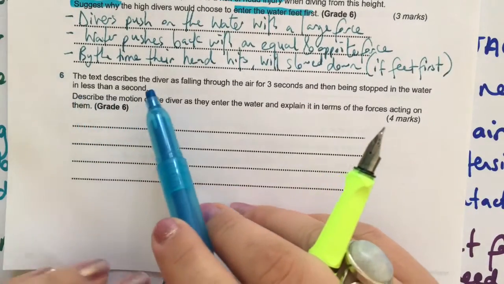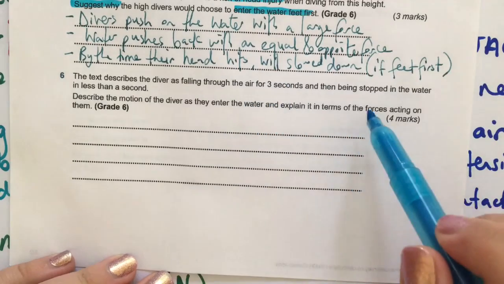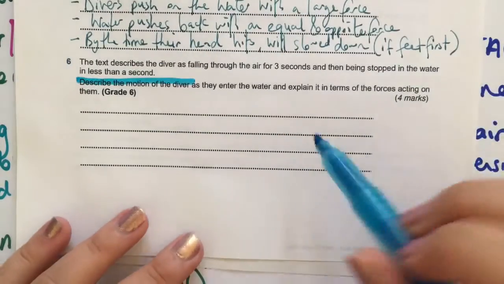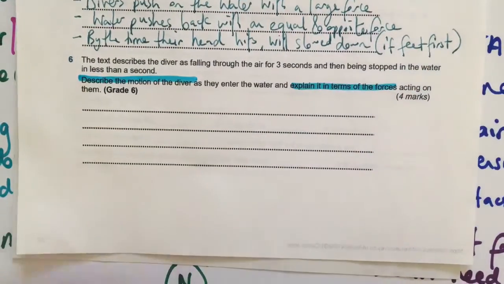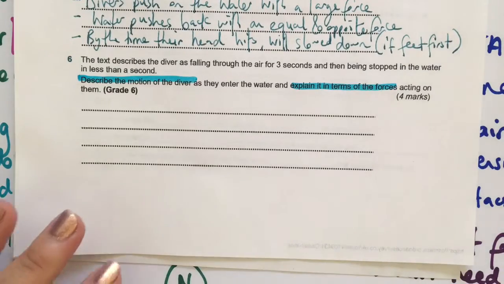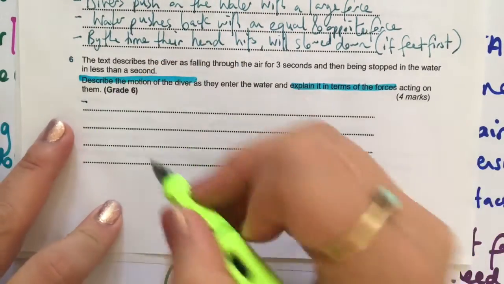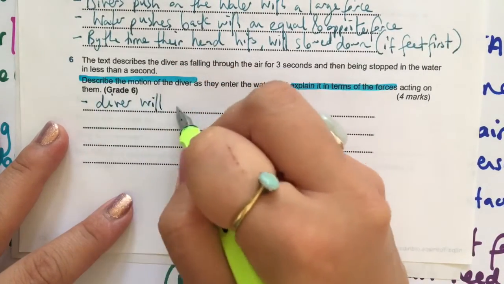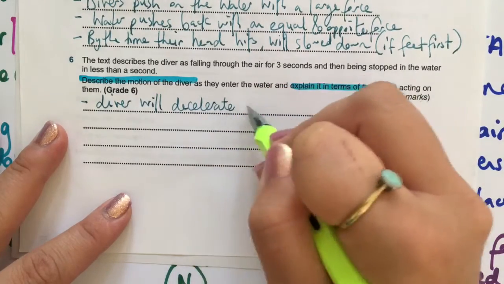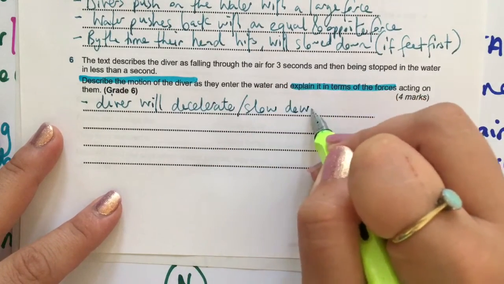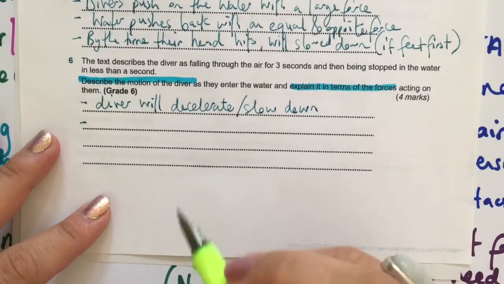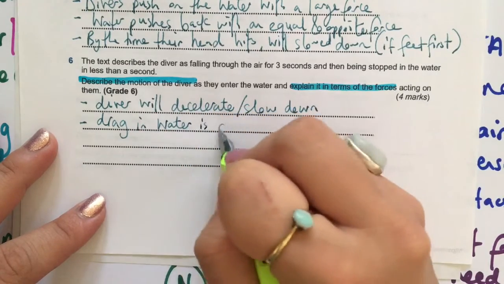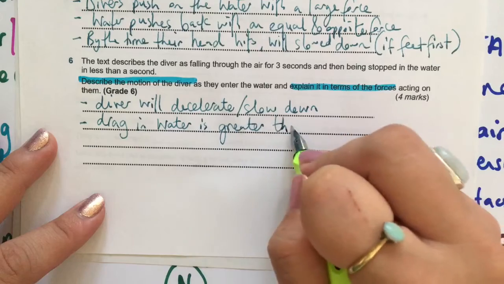Okay, the text describes the diver as falling through the air for 3 seconds and then being stopped in the water in less than a second. Describe the motion of the diver as they enter the water and explain it in terms of forces acting on them. So when they hit the water, when they enter the water, the diver will decelerate, so they slow down. And this is because the drag in water is greater than air.